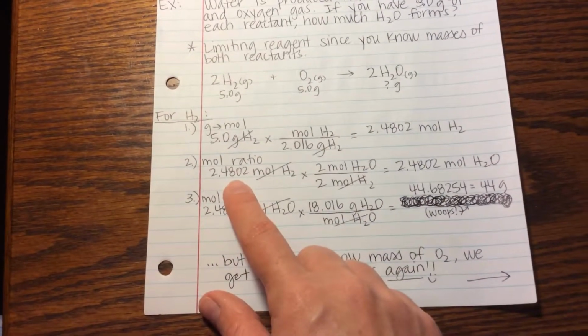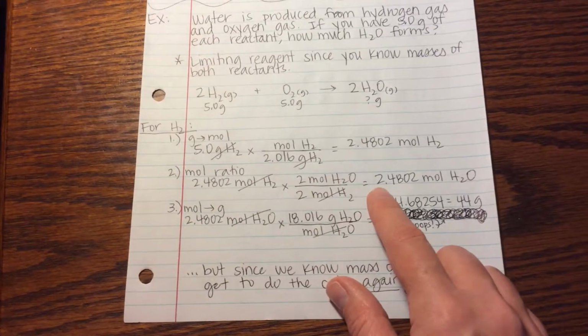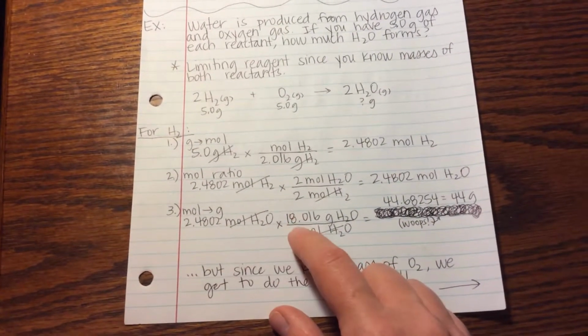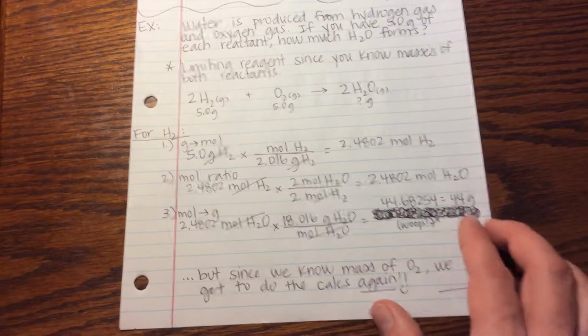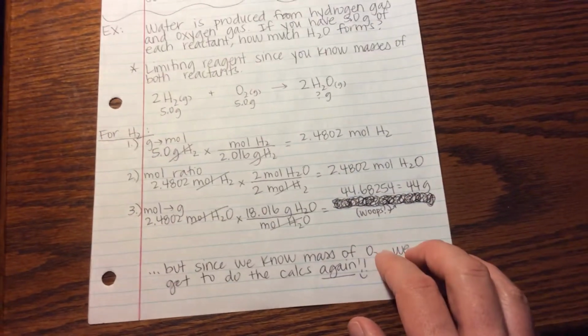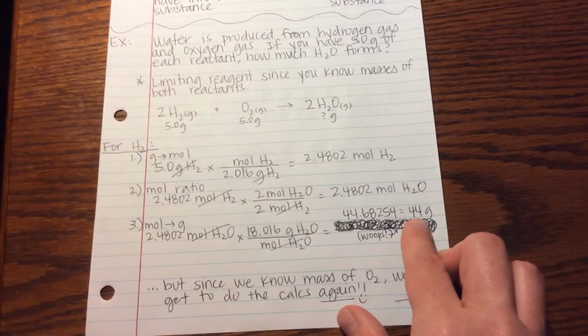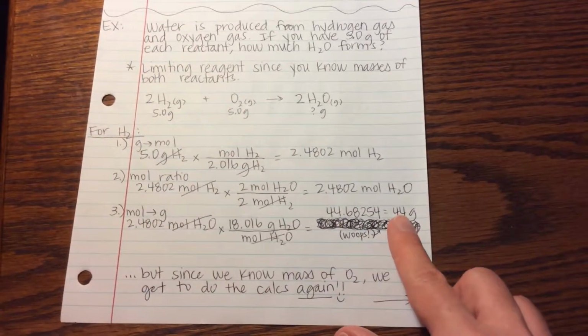Take that answer down here, multiplying by the mole ratio from the balanced chemical equation. Here we go. Take that answer. Now we're converting moles to grams. Molar mass of water is 18.016. Had a little bit of a mishap when I was typing that into my calculator there, so that's what that is. Even the teacher gets tired every now and then. And then you have to round your final answer to the correct number of significant figures. 2 sig figs here gives me 2 sig figs here.